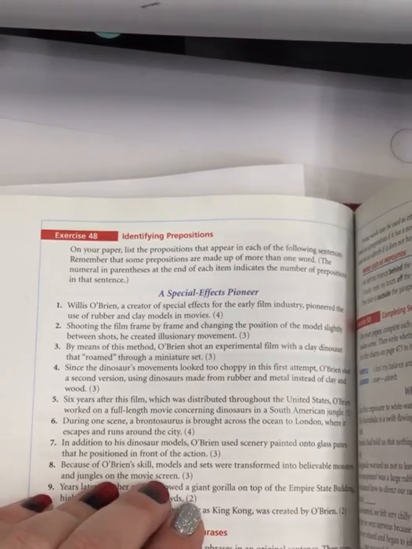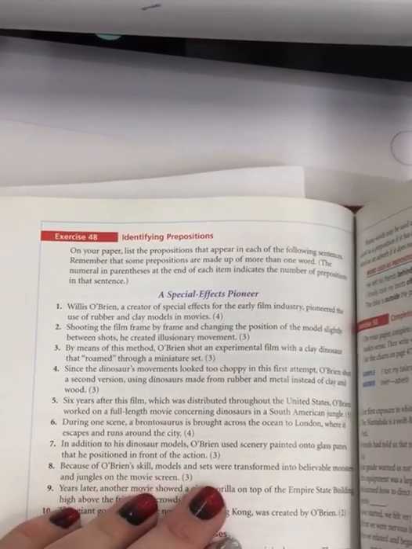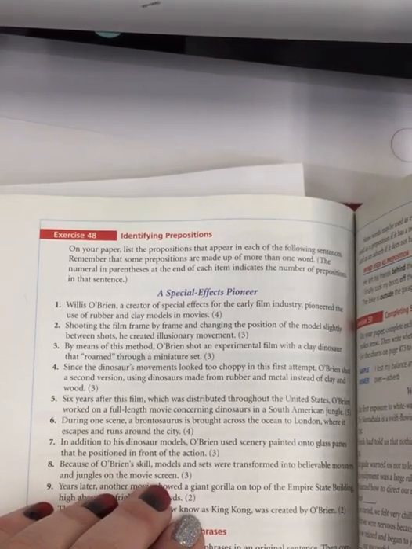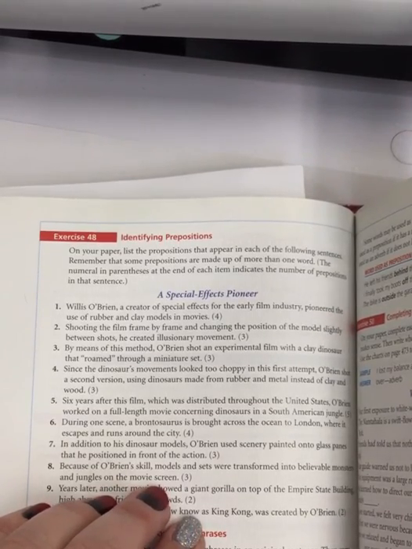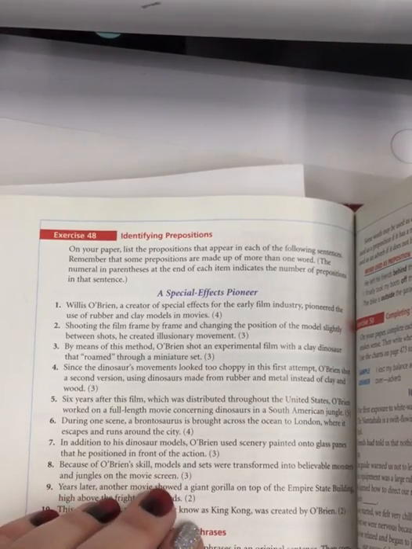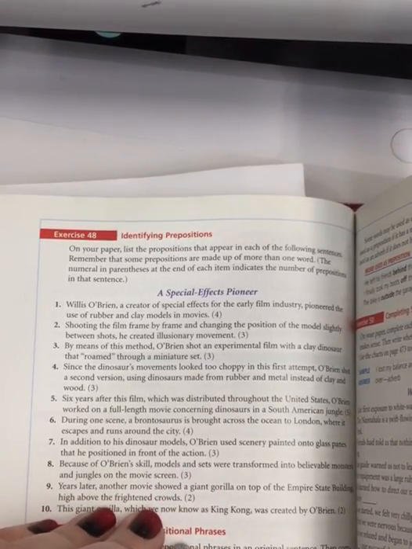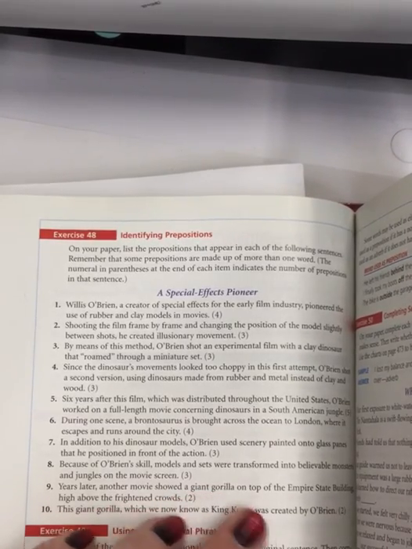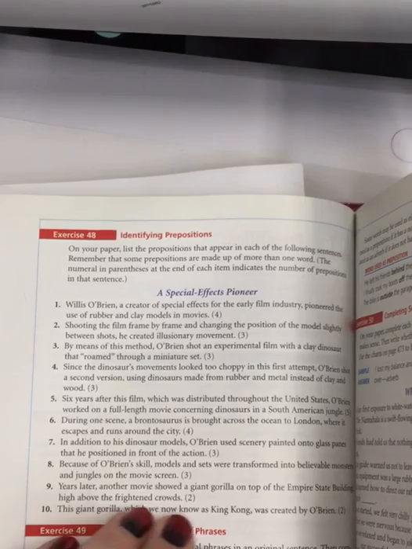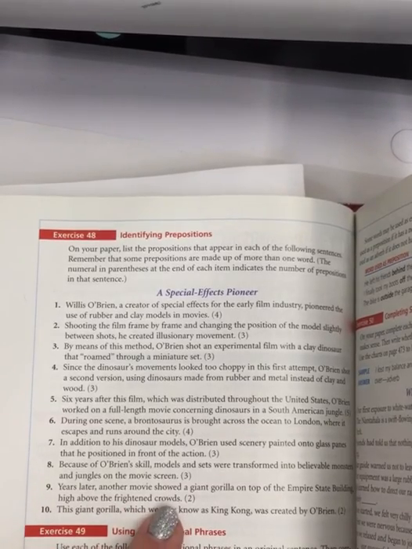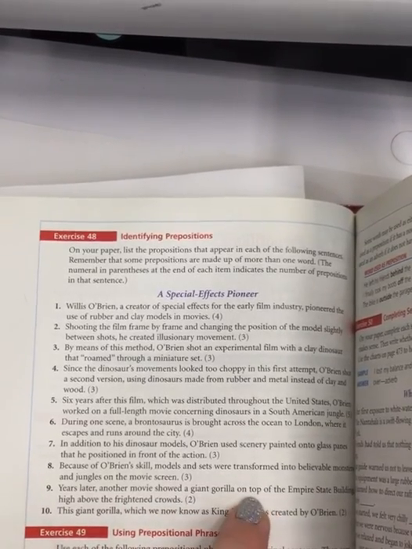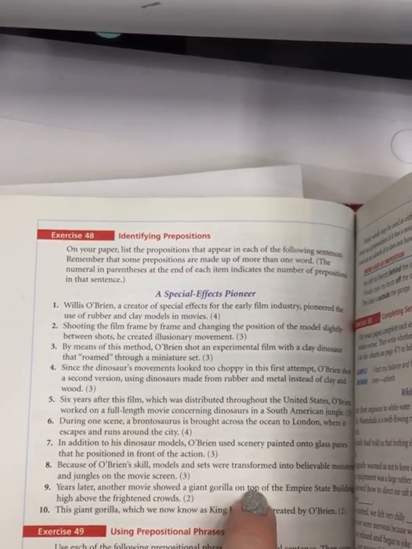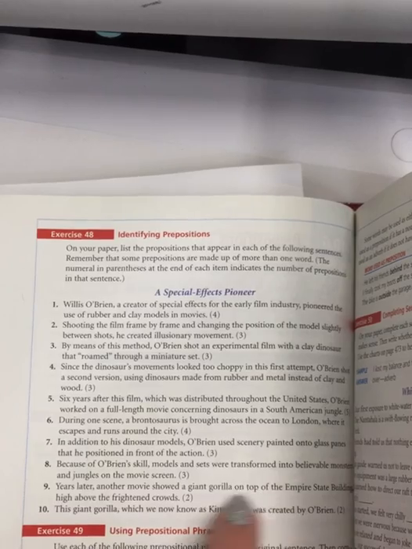8. Because of O'Brien's skill, models and sets were transformed into believable monsters and jungles on the movie screen. Kyle. Because of, into, and on. Good. 9. Carly. Years later, another movie showed a giant gorilla on top of the Empire State Building high above the frightened crowds. On, of, and above. Okay. On top of is a compound, yep. And then above.